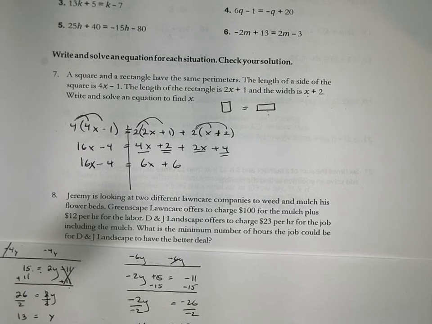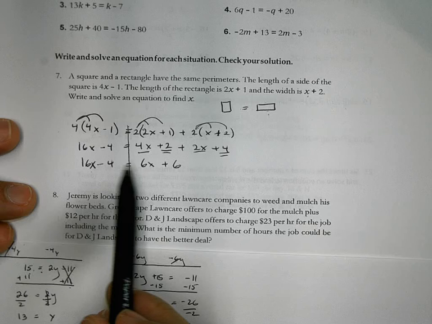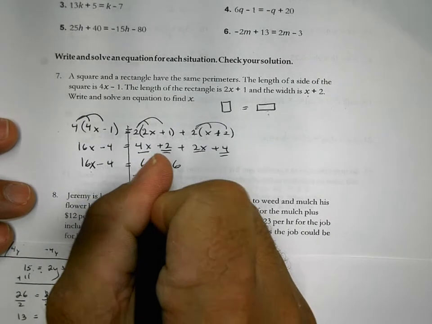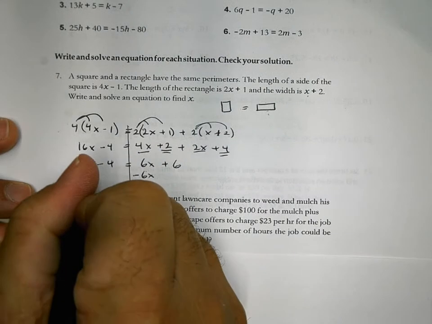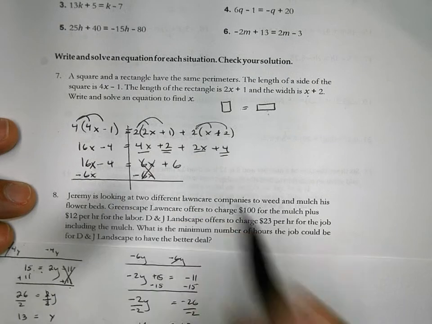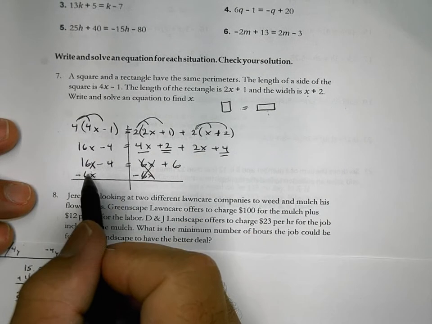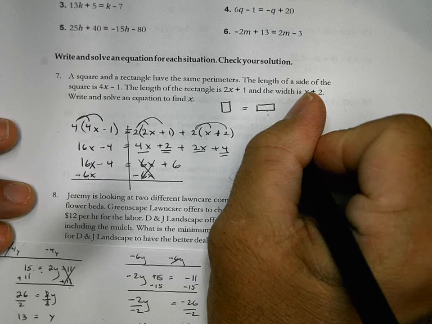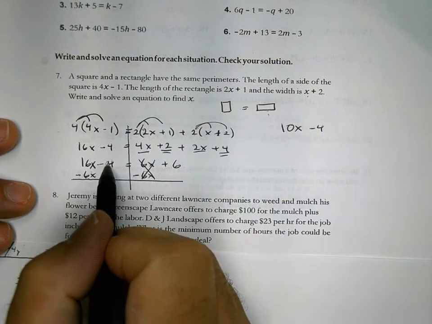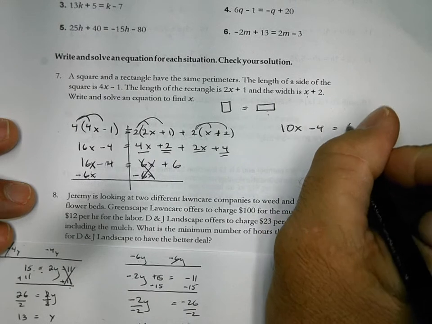All right. B, balance all the variables to one side, all the numbers to the other. So what variable should I move, 16x or 6x? Move 6x. And this one actually works out for both of us, people who like your variables on the left and people who don't like dealing with negatives, because we're moving the smaller variable. Okay, so 16x minus 6x, I'm going to move it over here as 10x. 16x minus 6x minus 4 equals 6.